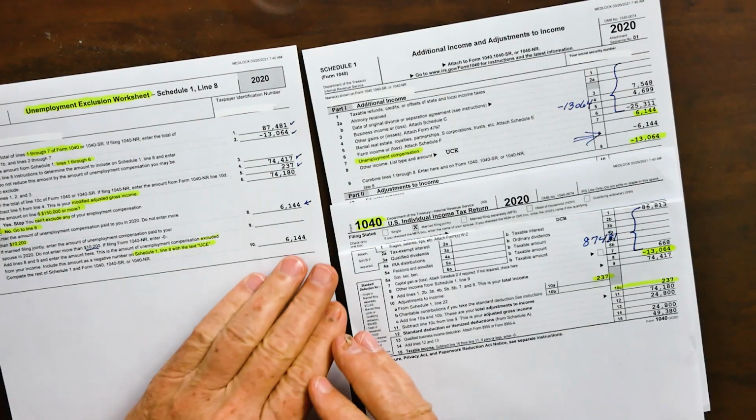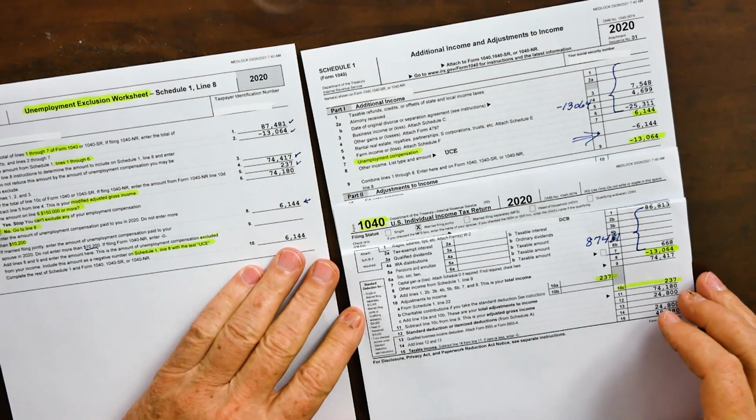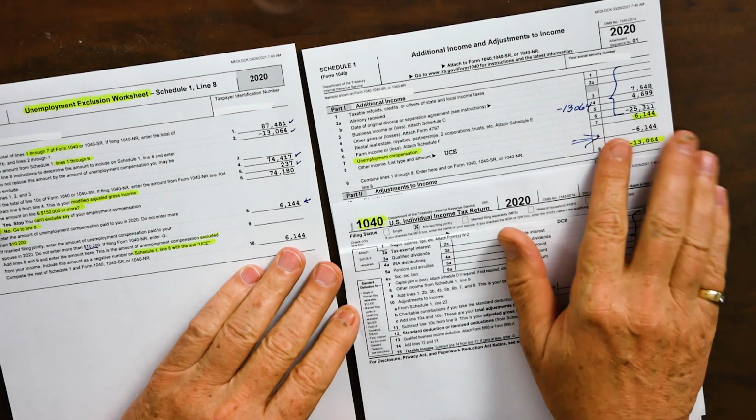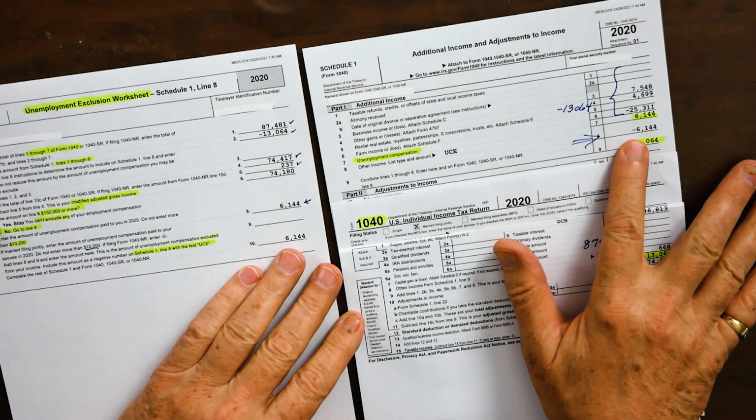And then in our case we said no, we were under the 150, so we continued to fill out the unemployment exclusion worksheet. And in doing so, we determined the 6,144 was all excluded. That was 100% of our unemployment. And that ended up over here on Schedule 1 on line 8 as a deduction, as you can see where I've got my finger.